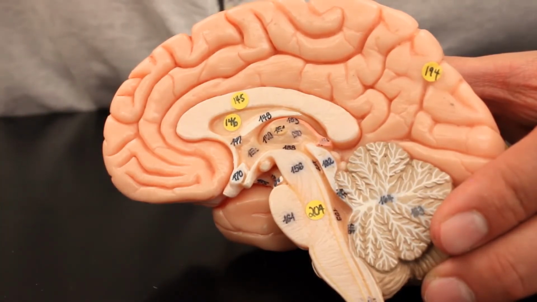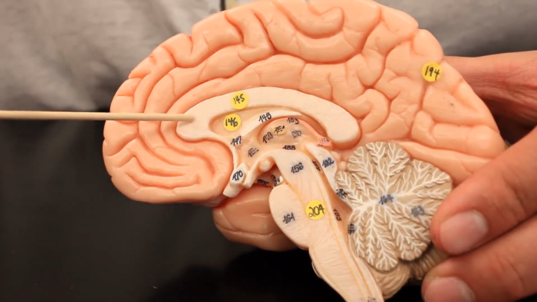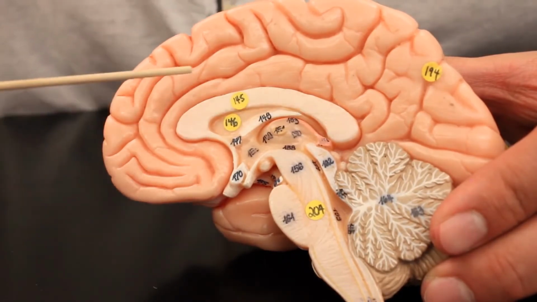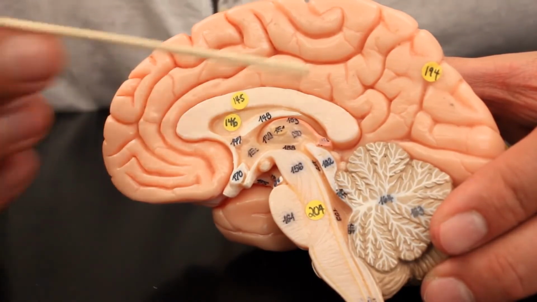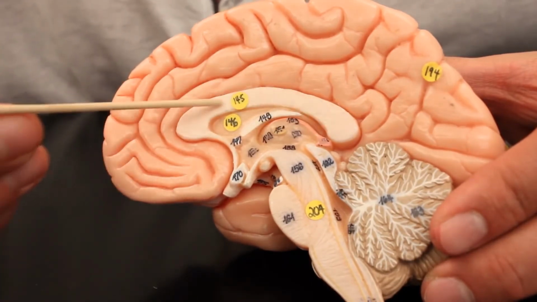And it's actually been found that women have more commissural fibers than men do, which allows them to be a little bit better at multitasking and stuff like that. And it also plays a role in epilepsy and stuff like that, but we're not going to get into that. Okay, so again, corpus callosum there.